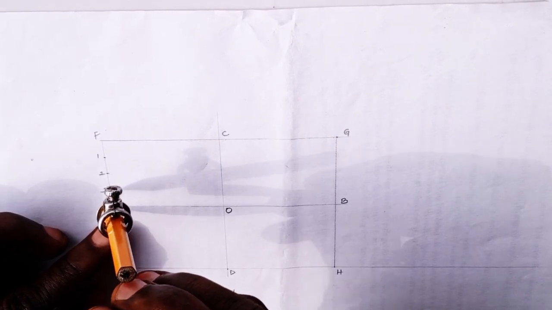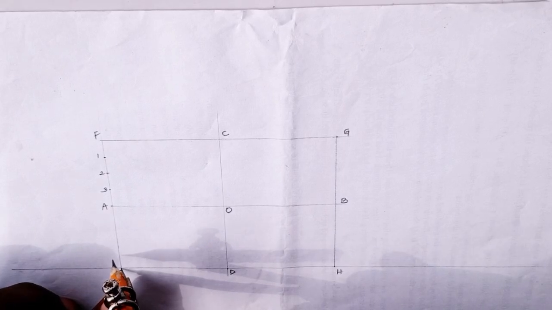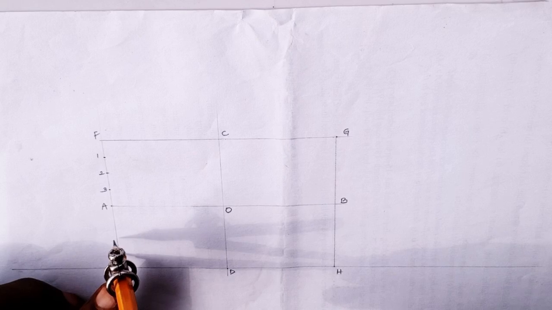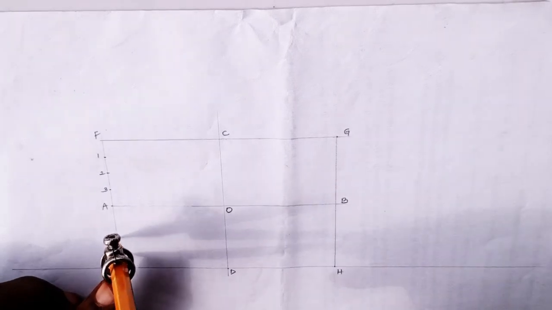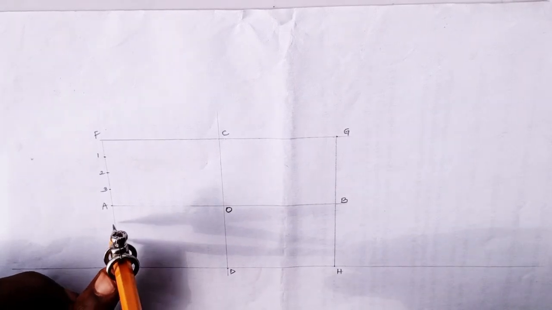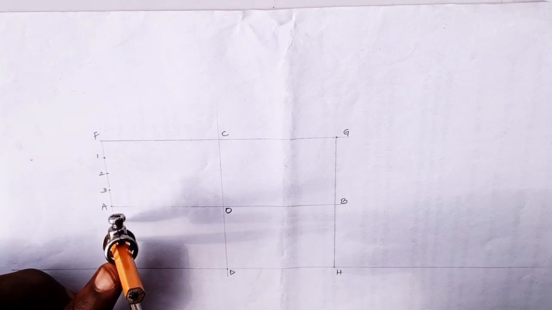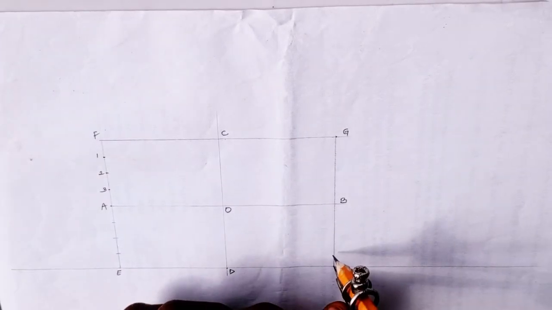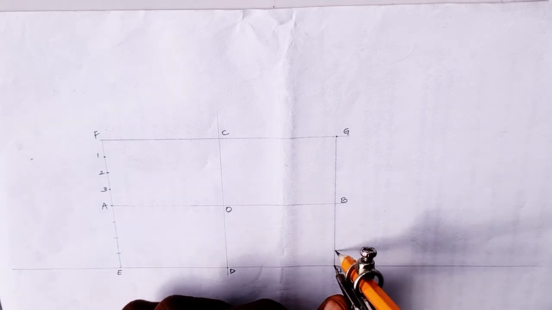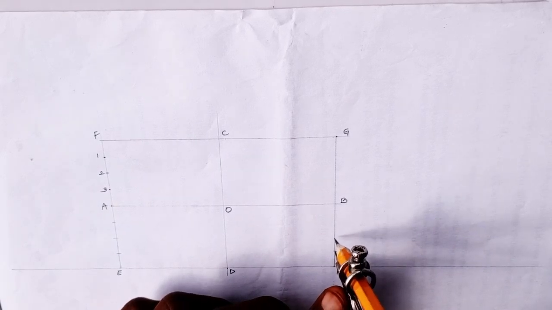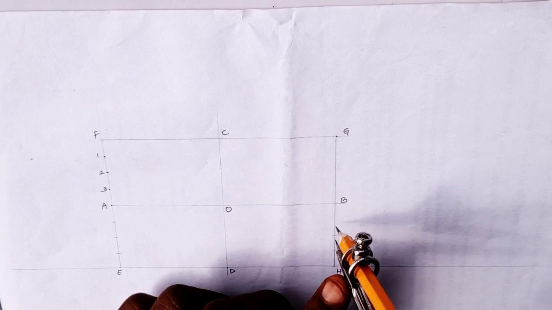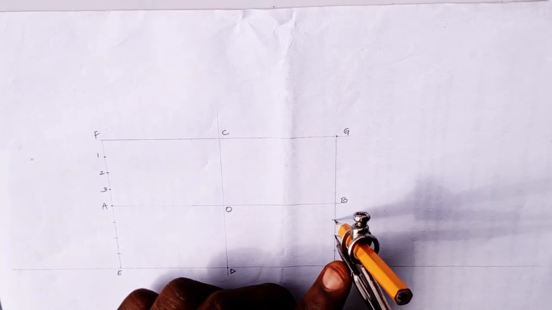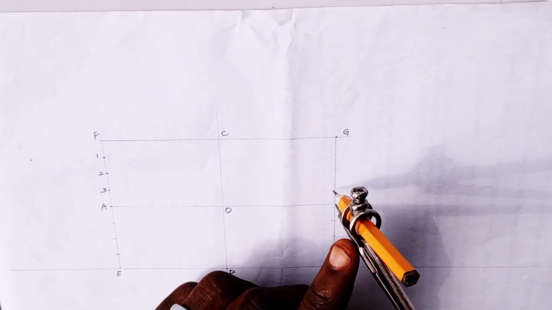Set my compass to this unit, then come to point E here and draw arcs on this. It should go also 4 times. See, it's working. So I'm going to do this again here. Okay, so I'll do this one also.